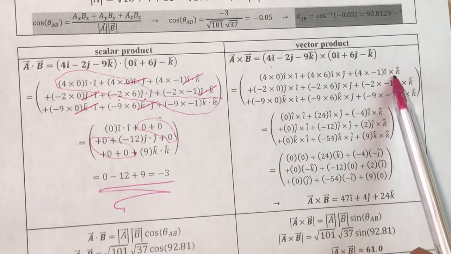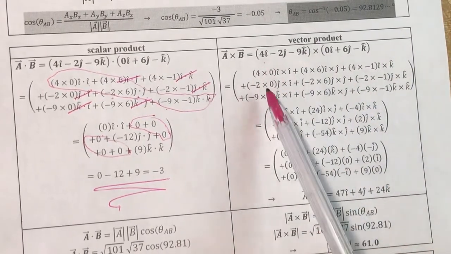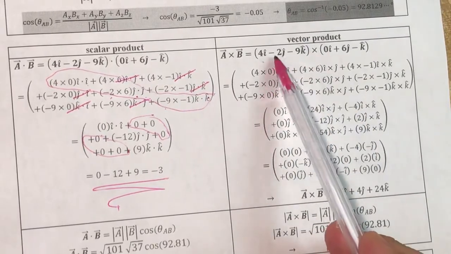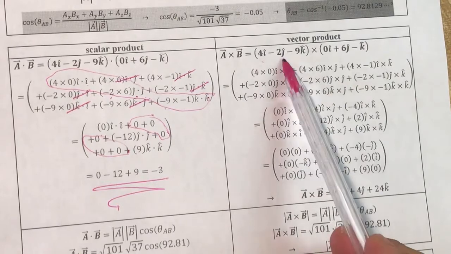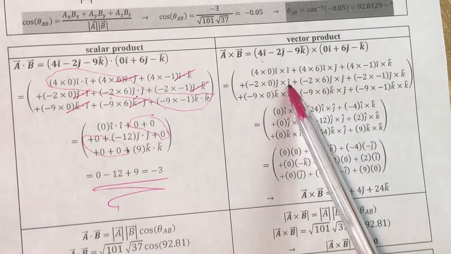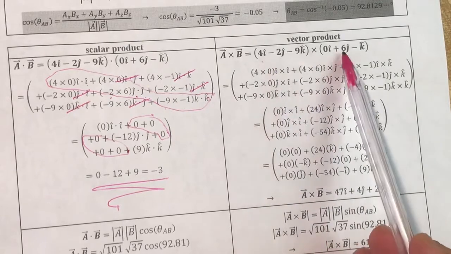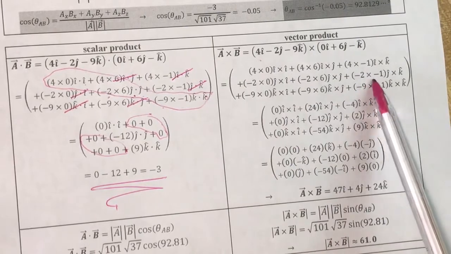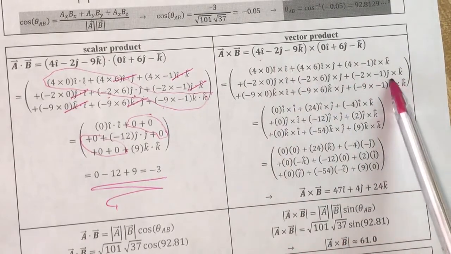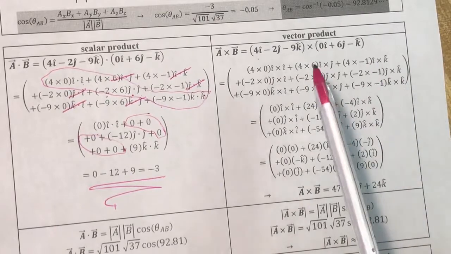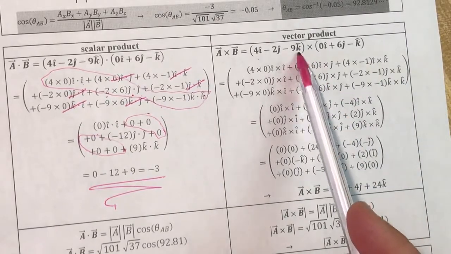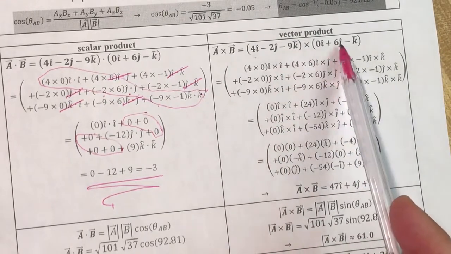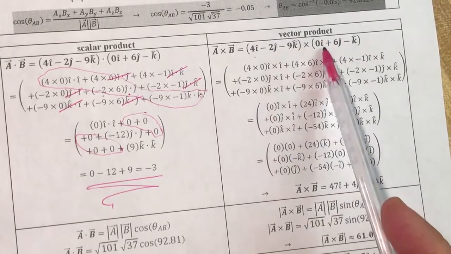Negative 2 multiplied by 0, j cross i. Negative 2 multiplied by 6, j cross j. Negative 2 multiplied by minus 1, j cross k. The same for the z component: k cross i, k cross j, k cross k with the numbers.